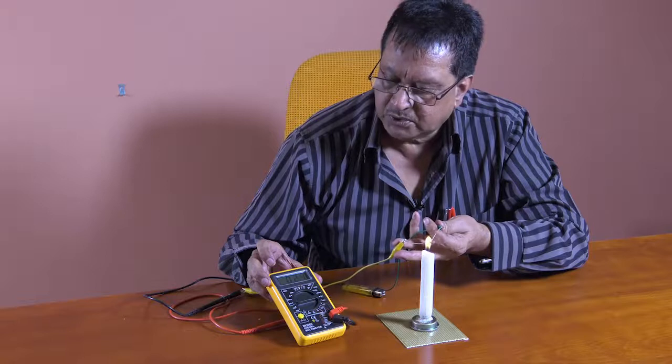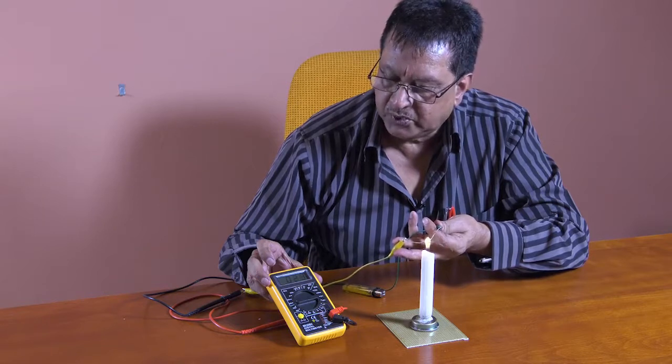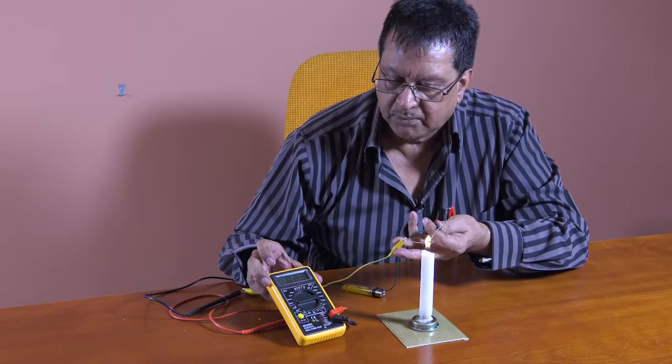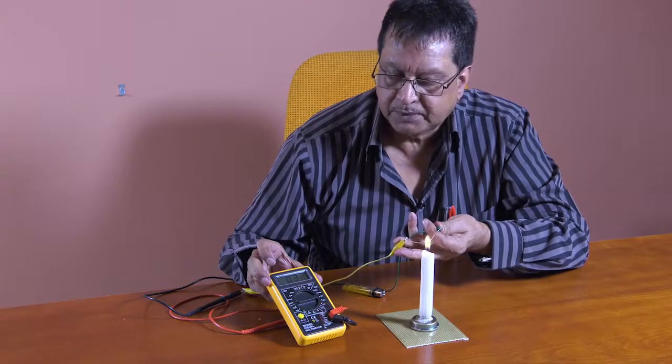So that proves the concept that if you take two dissimilar materials, join them on the one end, the hot end, you can generate a small, minute potential difference on the other two ends, called the cold end. This is an example of a thermocouple.